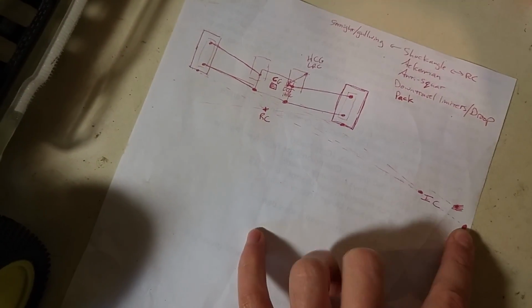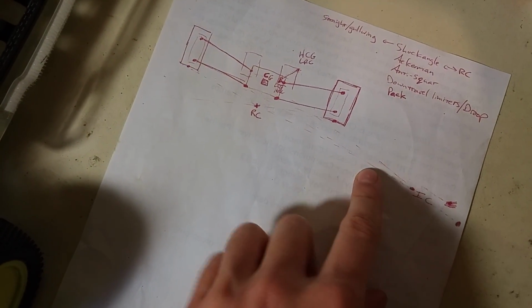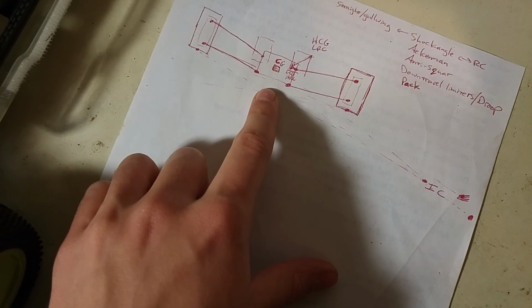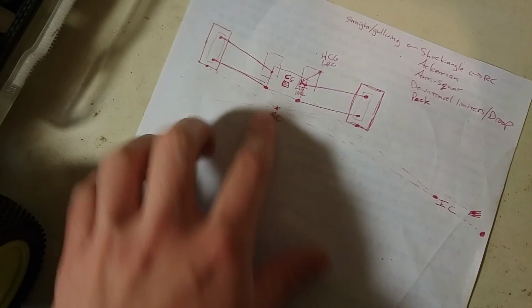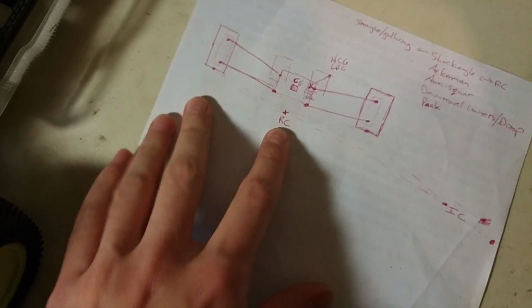Now this instant center, if I draw an imaginary line from here back to the tire, you can see that that is at a slightly lower position than the older instant center, so this is going to push the roll center down. So moving this ball stud up pushes the roll center down.